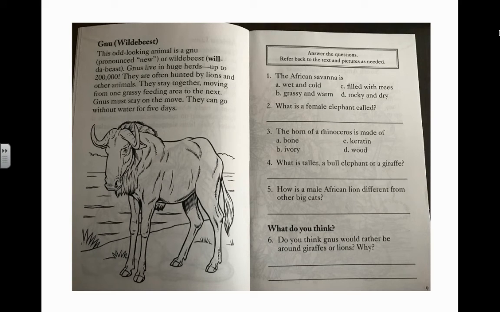And number 5 says, how is a male African lion different from other big cats? So they discussed a couple things about the lion, but one of the main things that's different about the African lion was all of its mane, that hair that grows all around its face. That is very distinct to the African lion and not as common in other big cats from other areas.